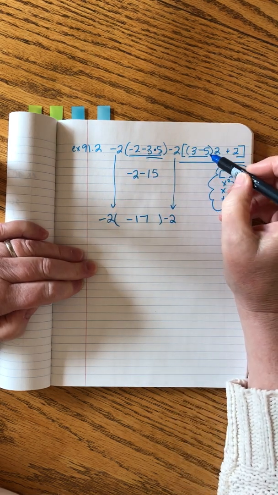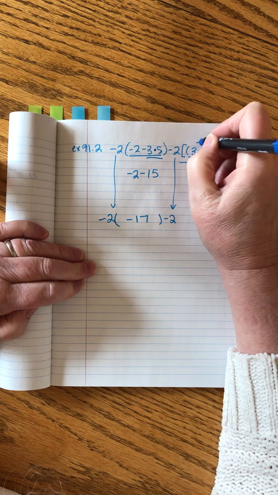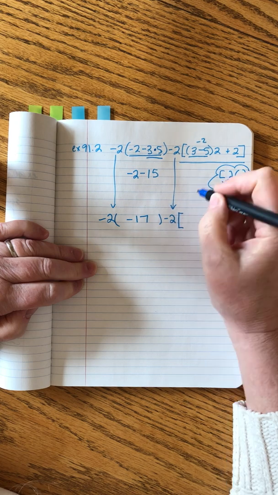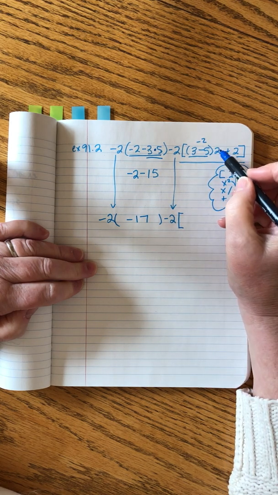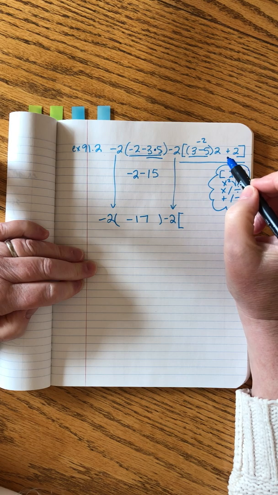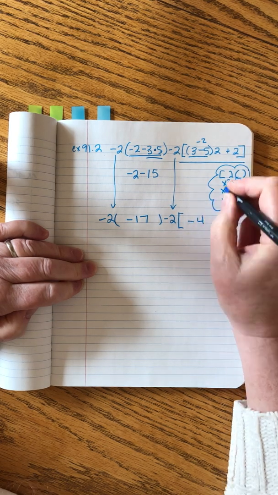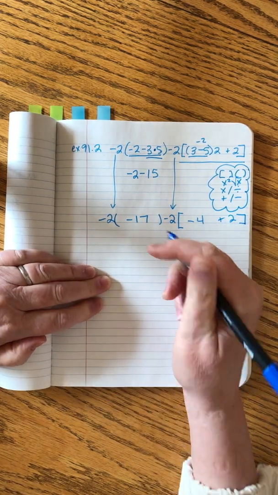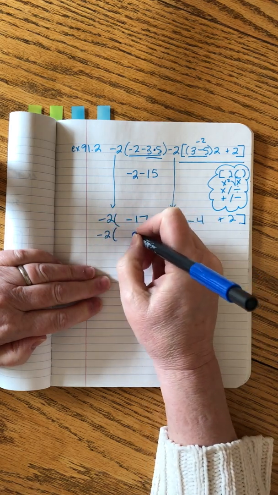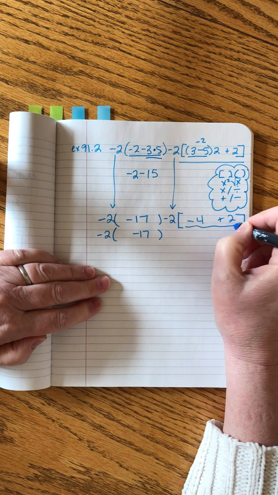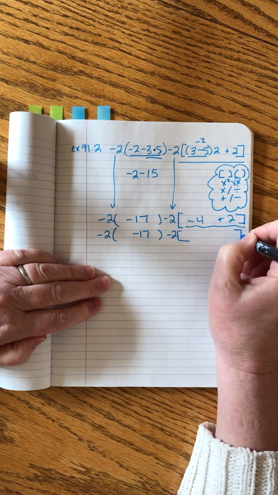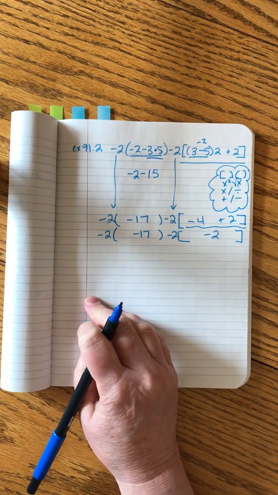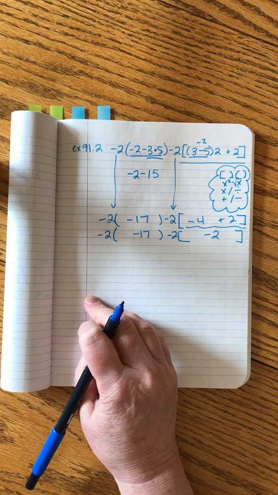Now, inside of this bracket, I need to do this first. 3 minus 5, that's minus 2. And then I can do that multiplication. I'll do that all in one jump. That would be negative 4. And then we still have the plus 2. All right. Let's go one more round on this. This is all fine. I can't do anything more on that yet, but I can clean this up, right? Minus 2 times, what's negative 4 plus 2? Negative 2.